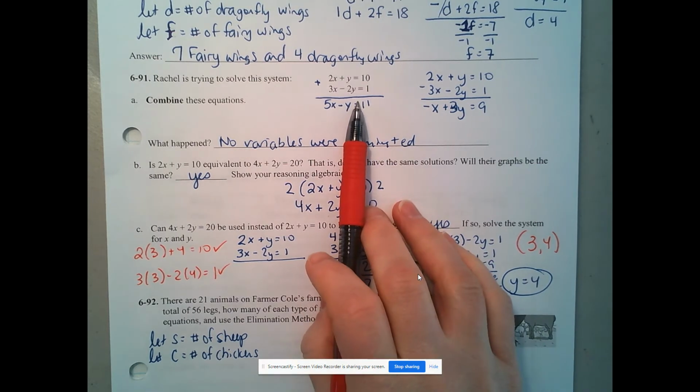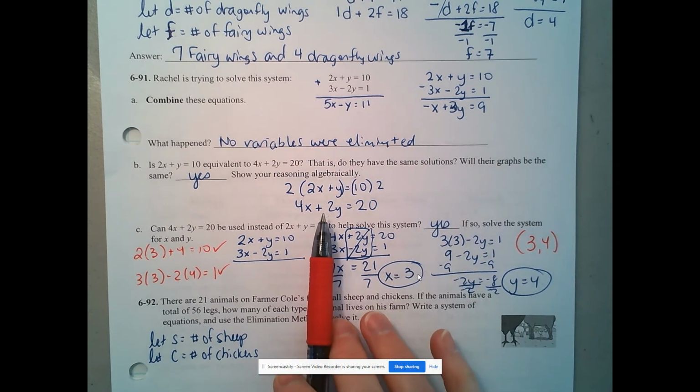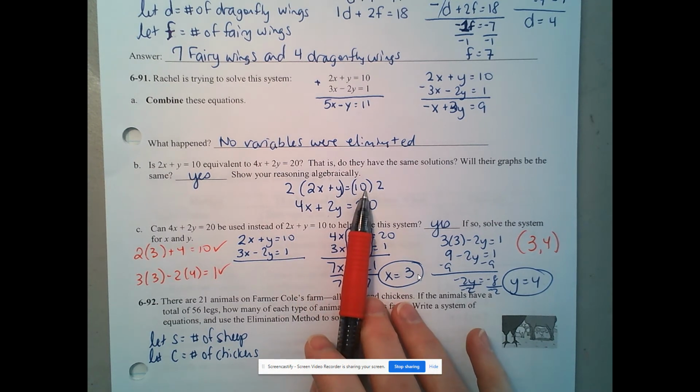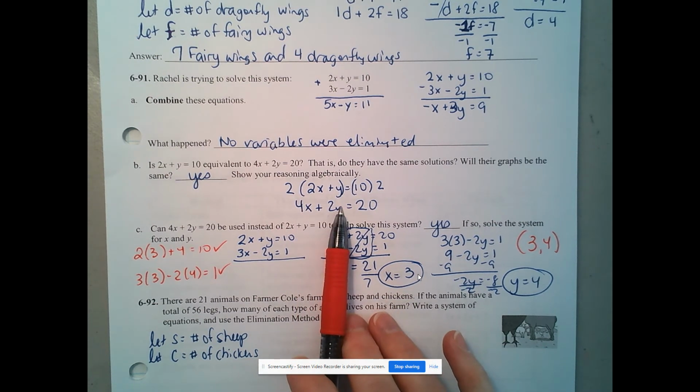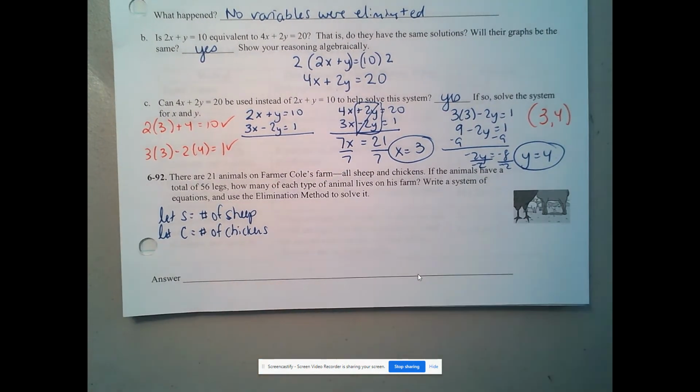So first we were just trying to add the equations together, didn't work. We tried to subtract the equations, didn't work. But if we multiply one of the equations, both sides, by a number, we can then create an equivalent equation that would work in the system of equations for the elimination method.